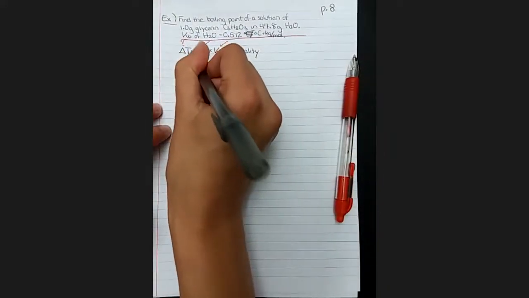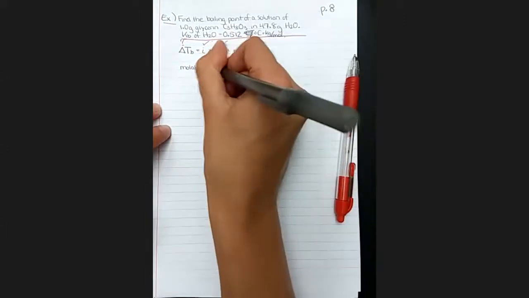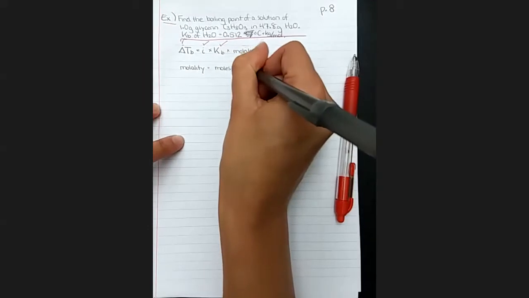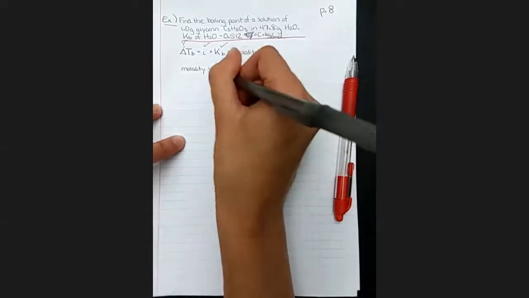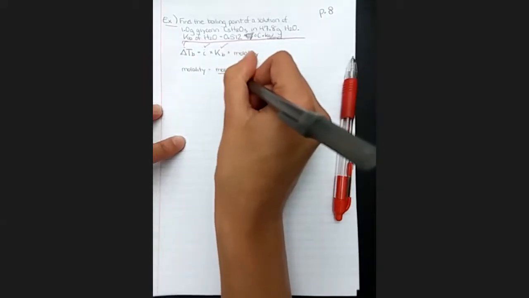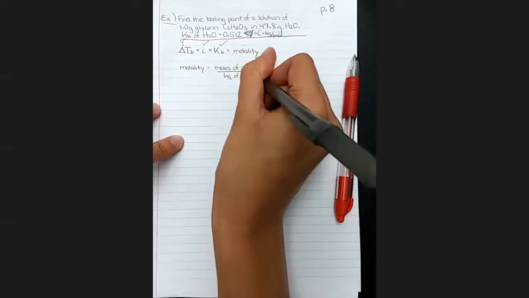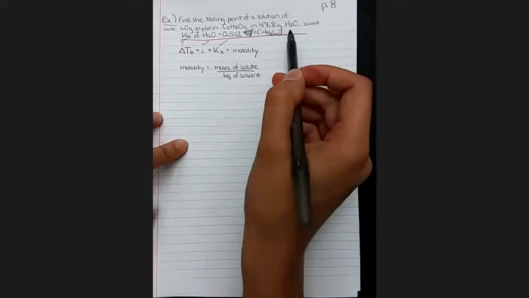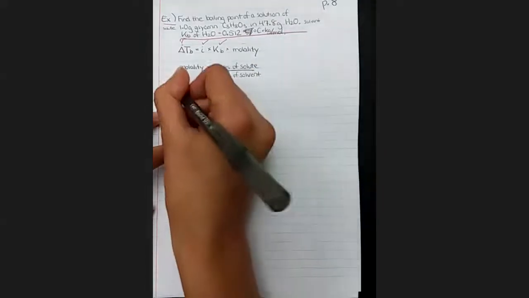Okay, refresher, molality, moles of solute over kilograms of solvent. And our solute is going to be the smaller piece, the glycerin, and our solvent is going to be the bigger piece, the water. So what we need to do is convert the solute into moles and the solvent into kilograms. No sweat.